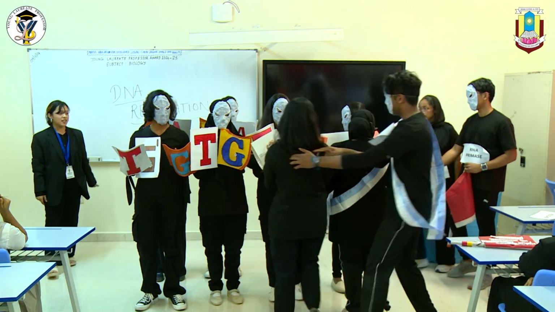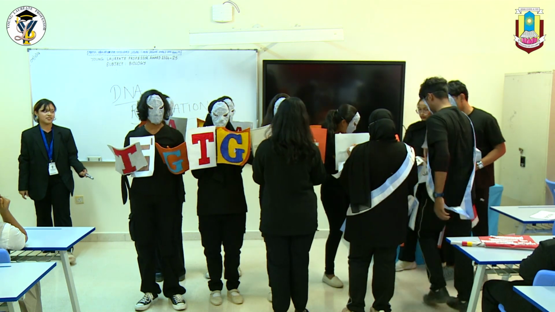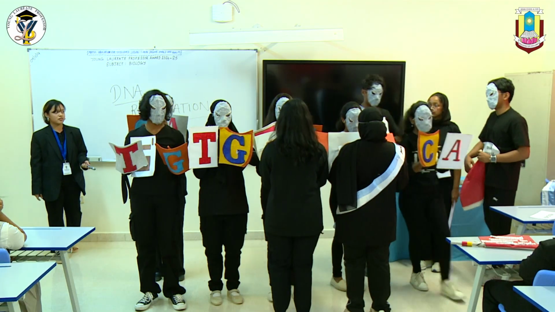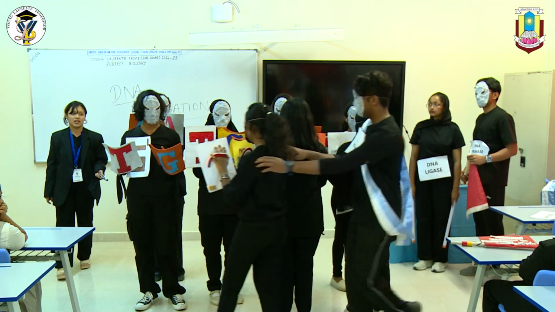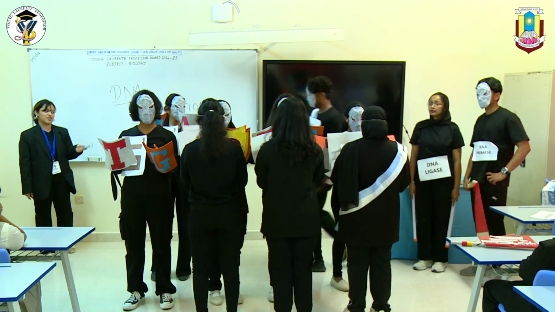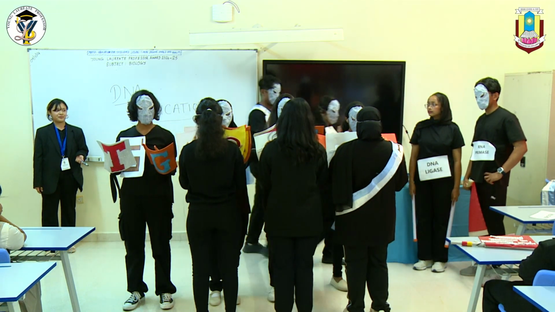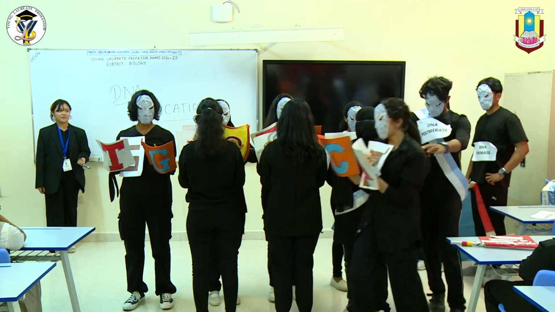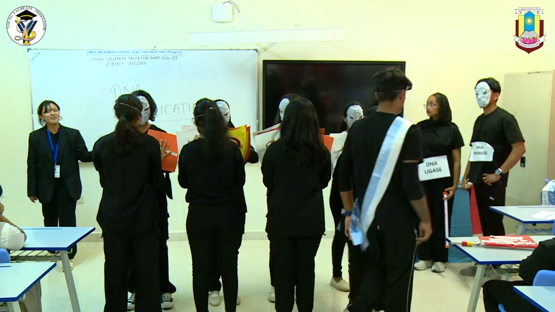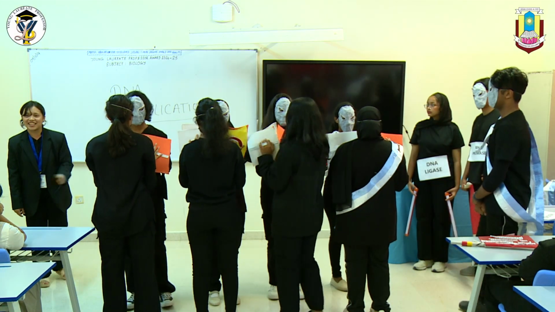One base is added, then the second one is added, and then the third continues, and then we have our last base. So now our leading strand is completed. Let's move on to our lagging strand.